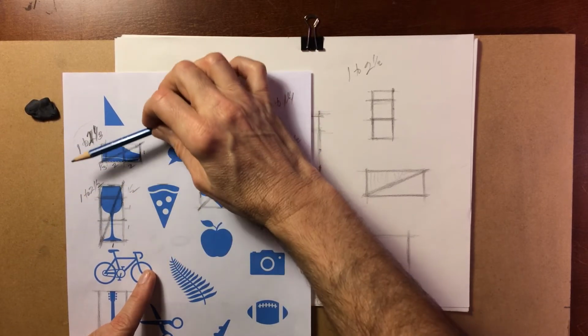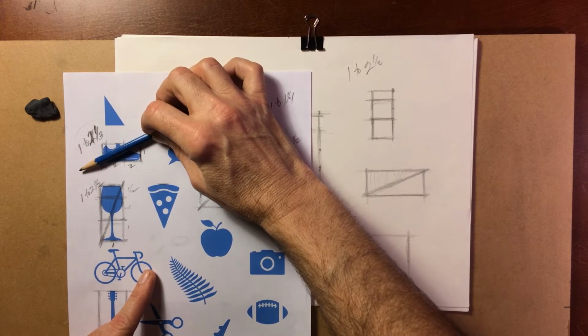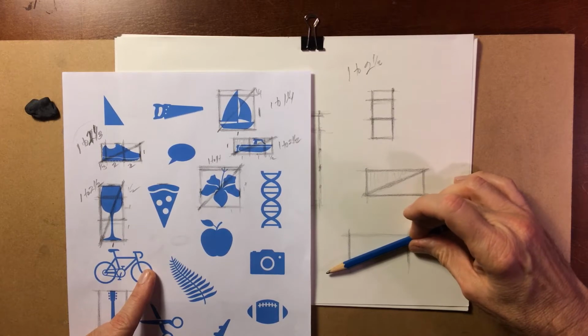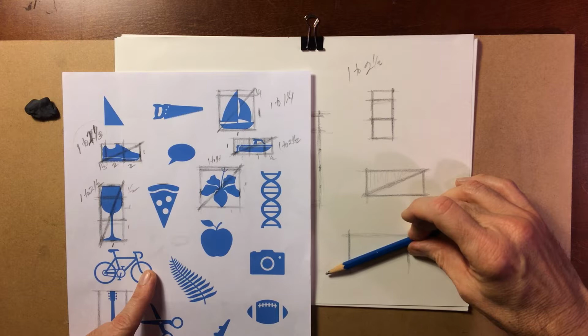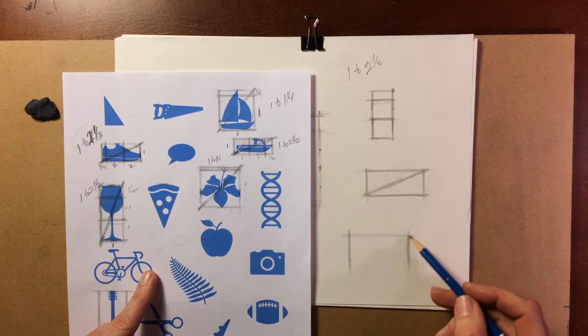And I will often use my pencil to help me imagine. And then I can bring it over to what I'm drawing. I think it was about there.